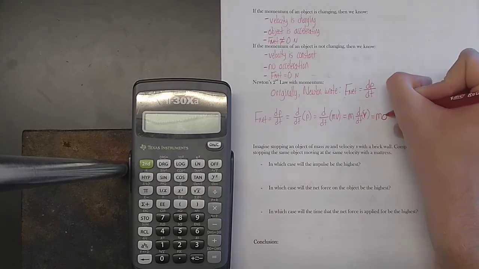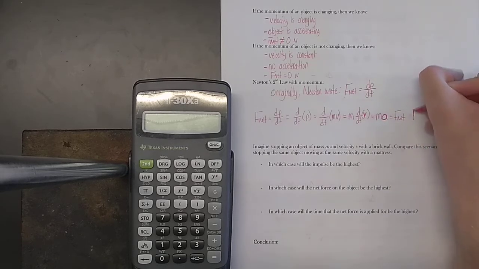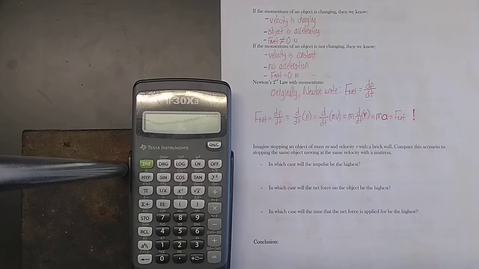So this thing that Newton wrote down actually turns out to be Newton's second law in its current form, but he wrote it down a little bit differently. So that's just a fun little diversion that I learned about in college. I always thought it was kind of interesting. Newton wrote down his second law in terms of calculus principles. We don't say it like that usually today, but it's essentially equivalent.